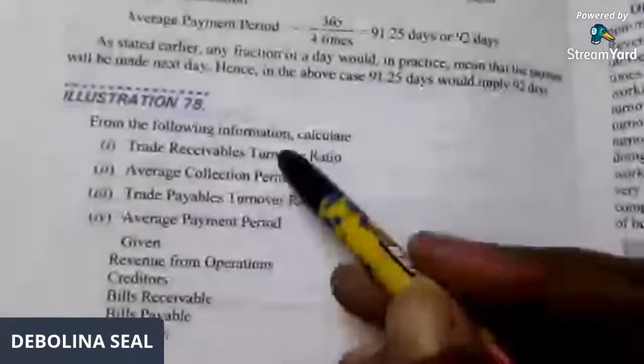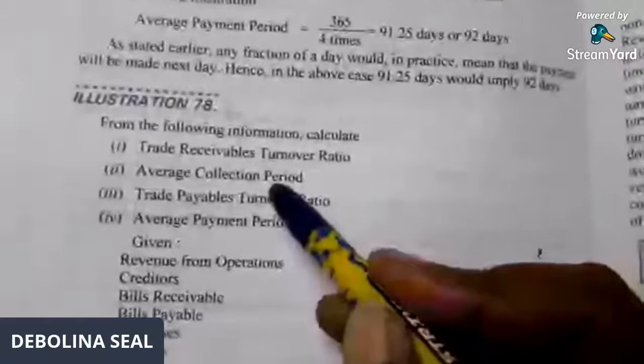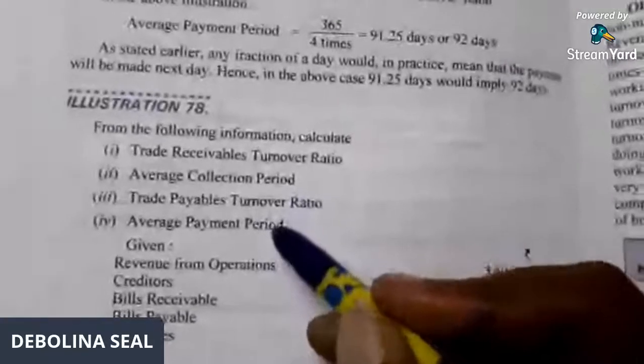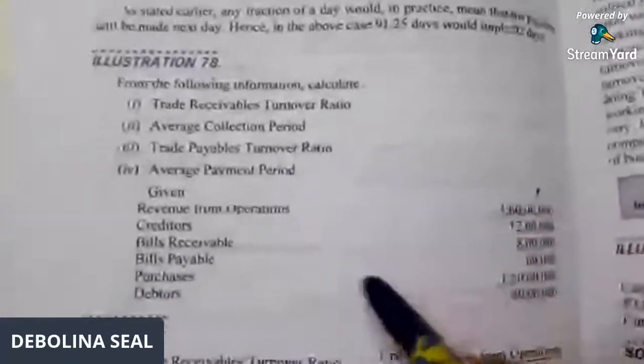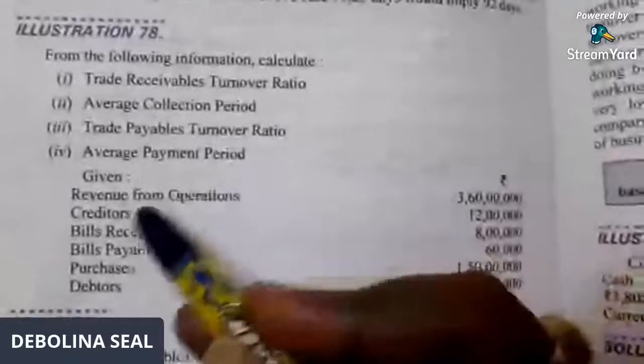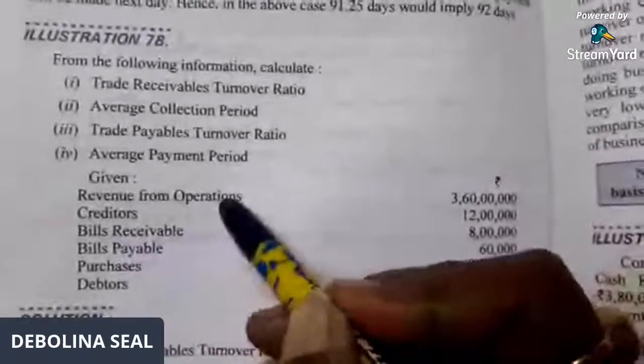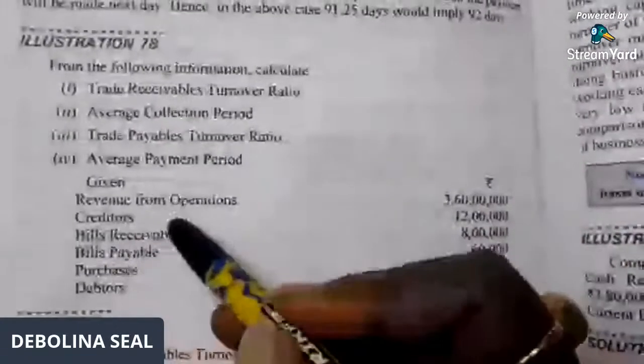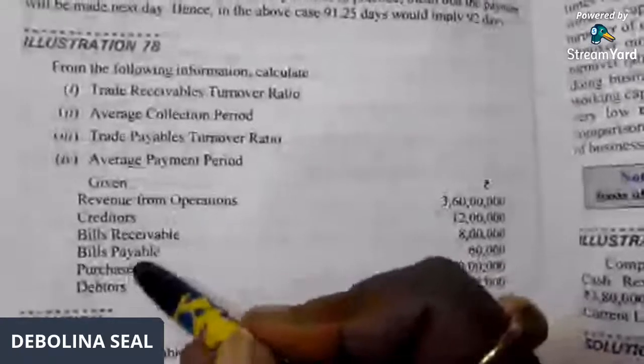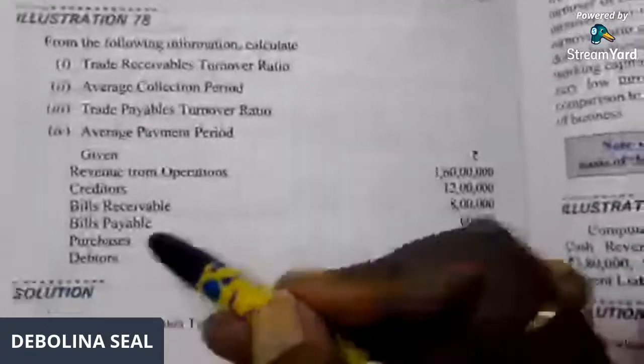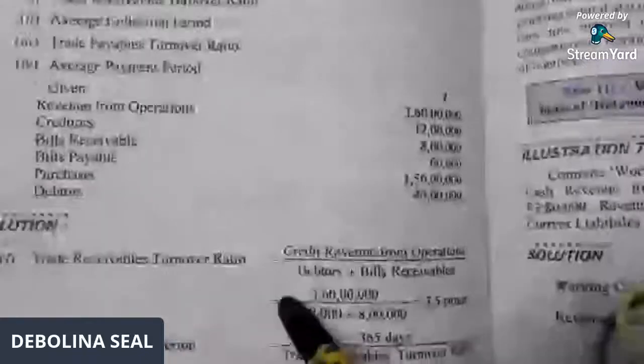These are the type of sums which are 100% expected in your practical exam in December, so practice this kind of sums. Revenue from operations, creditors, bills receivable, bills payable, purchase and debtors are given. Clear? So now, how are you going to proceed?